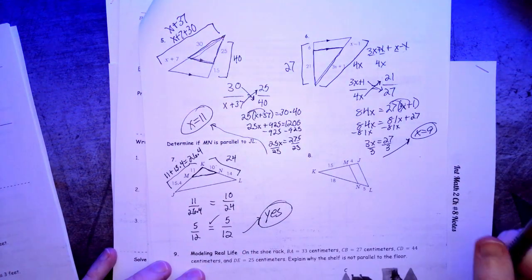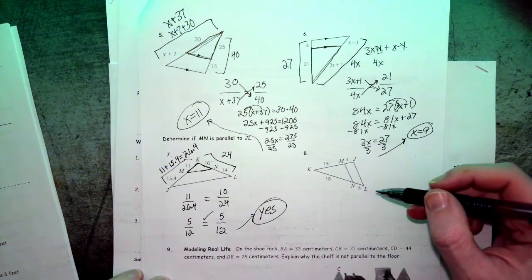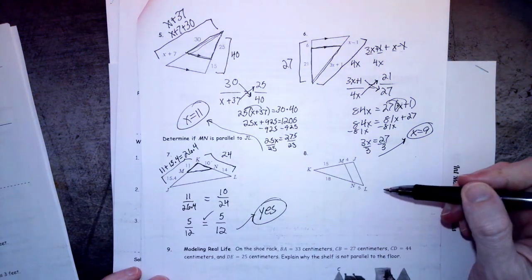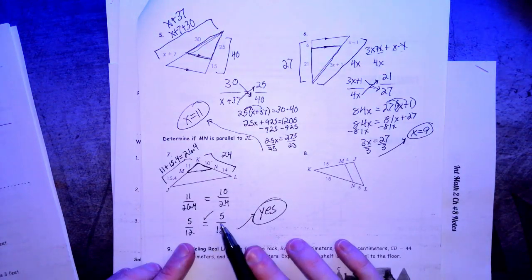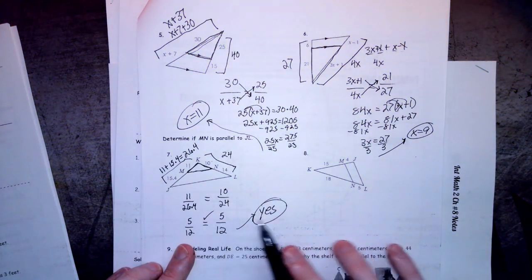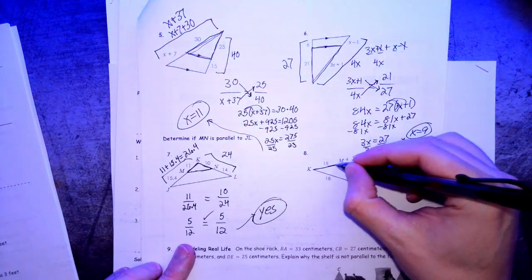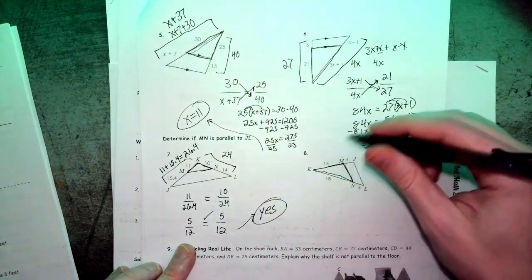my answer for number 7 is going to be a yes. Now, for number 8, I'm going to let you guys pause and take a try to see if they are in fact proportional. If they are, it's a yes, but if these fractions are anything different, like if this was 5 over 13, this would be a no. But let's go ahead now, since you had a second to pause, and figure this out.